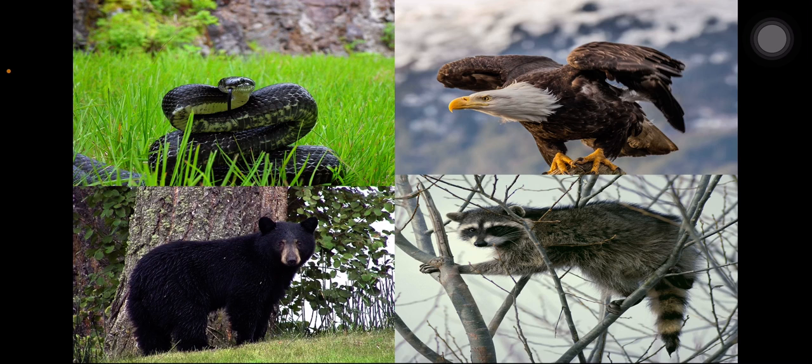For reptiles found, we have frogs, toads, snakes, and salamanders. Those are some examples. And then examples of some birds that we can find are woodpeckers, robins, jays, cardinals, owls, turkeys, hawks, and eagles.